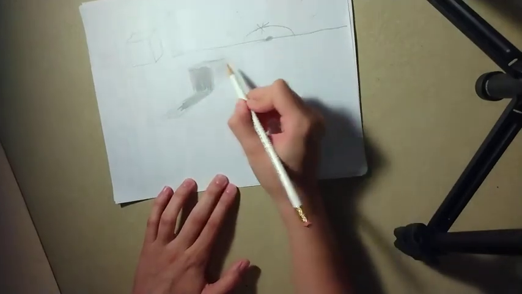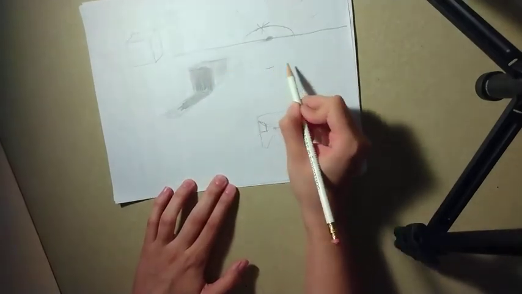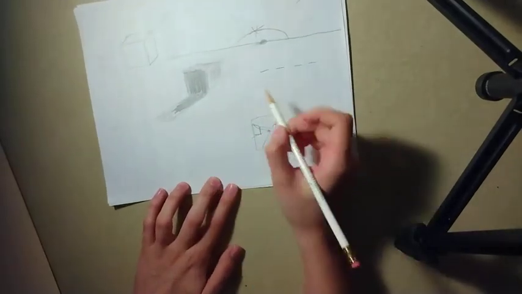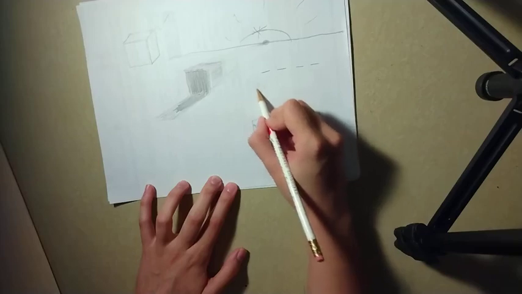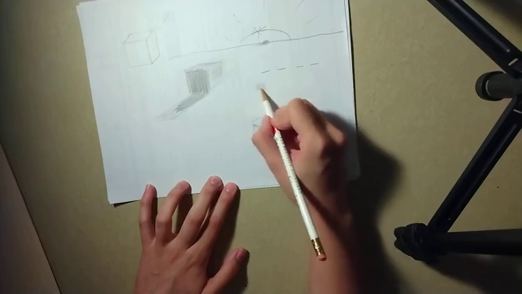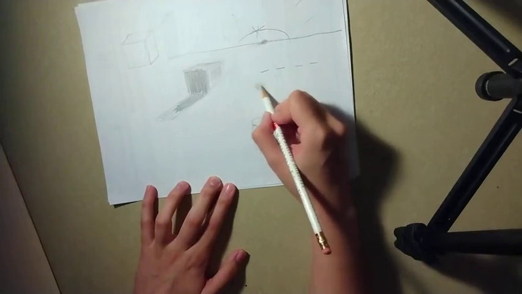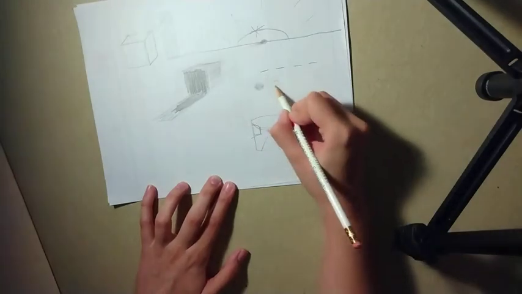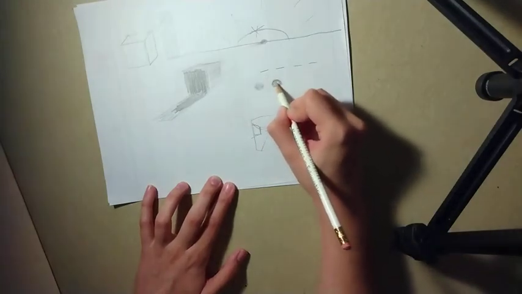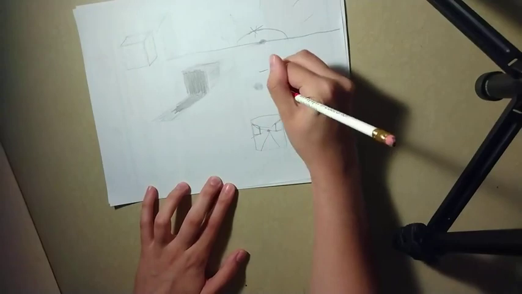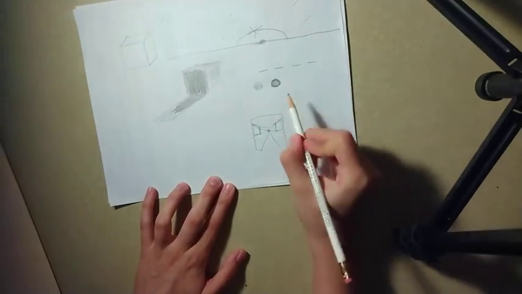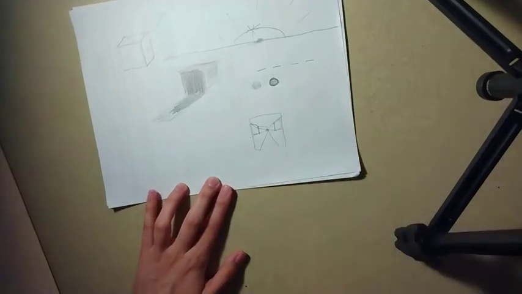Implied meaning like a dotted line is an implied line, and then also for this sphere, for example, there's an implied line around it, but there's no actual line. Whereas this sphere has an actual line around it.